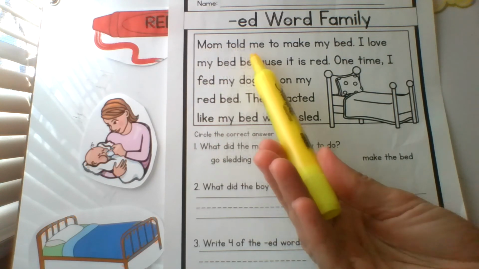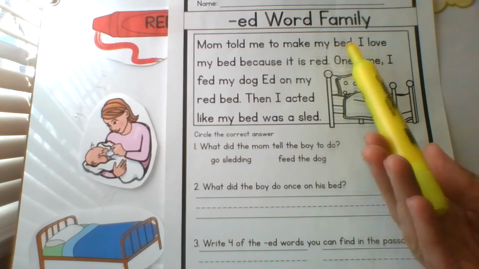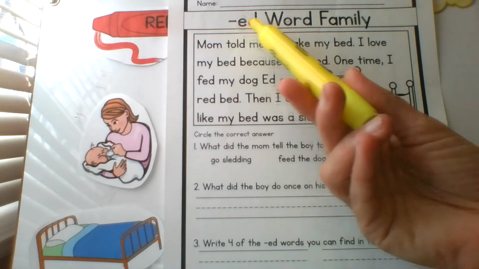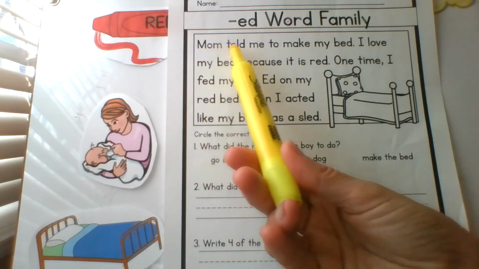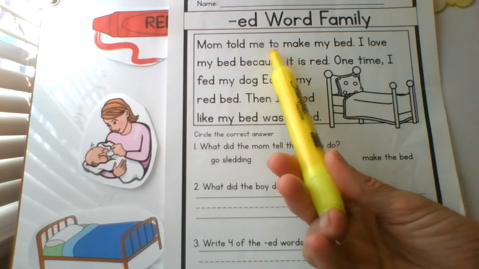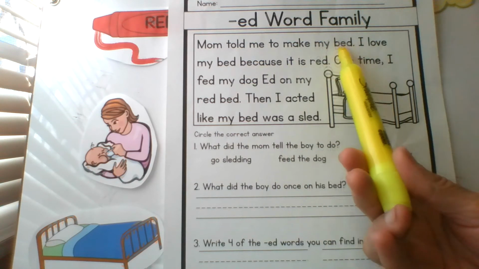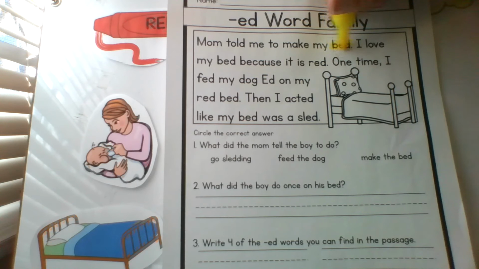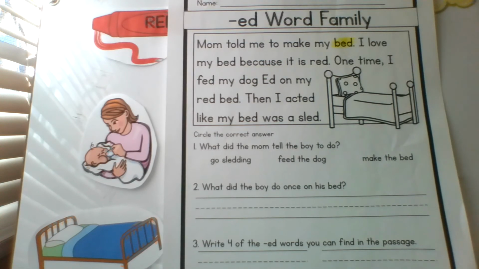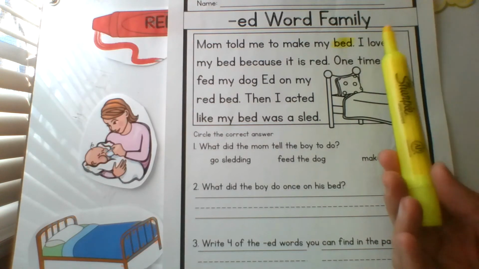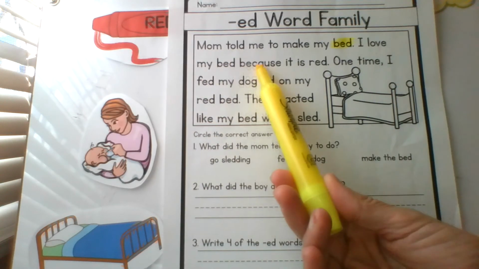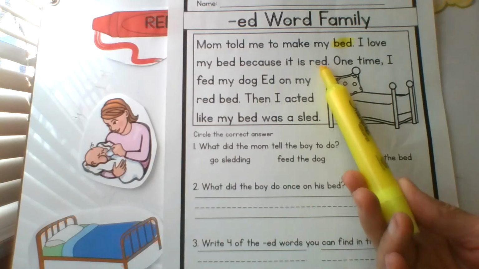All right, so first sentence. Mom told me to make my bed. Okay, so let's go back and see if we can find any Edwards. Remember, it has to be ED. Make my, oh, there's one right there, bed. So I'm going to highlight it. Good job.